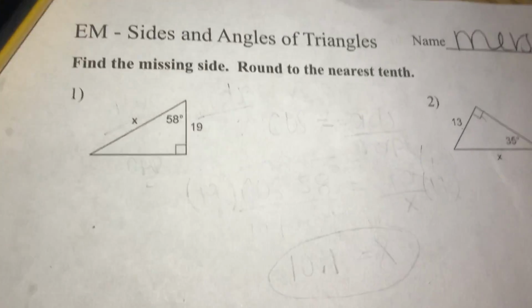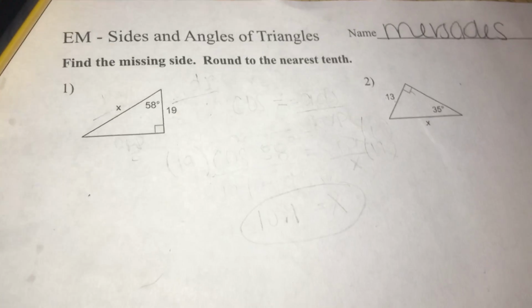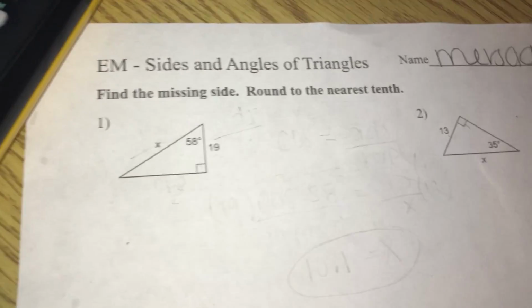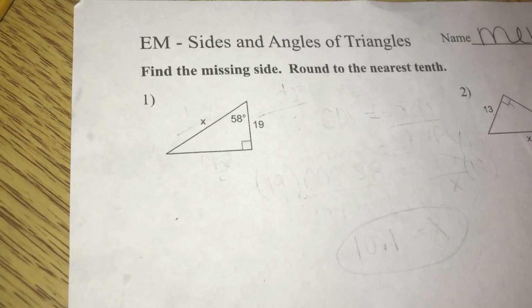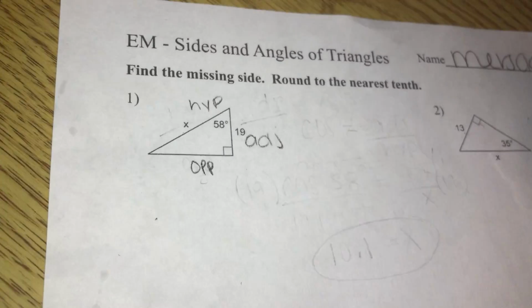Okay, so for this worksheet, we're going to be finding the sides of angles and triangles. For number 1, it says find the missing side, round to the nearest tenth. I'm going to label this hypotenuse. That's the opposite of the hypotenuse, and this is the adjacent. We know the adjacent, we're looking for the hypotenuse, so we'll use the trig function cosine.